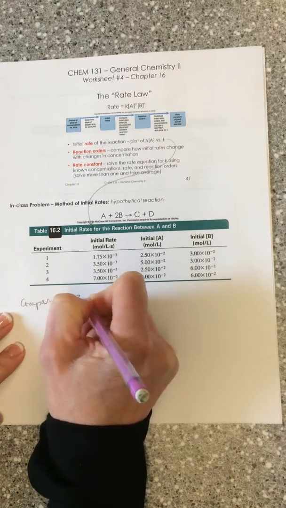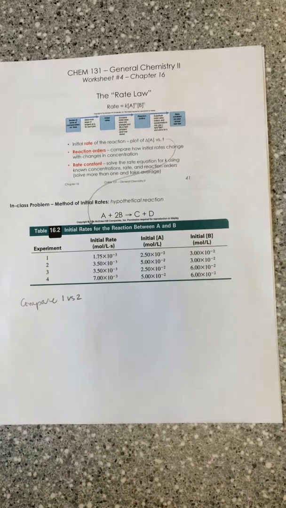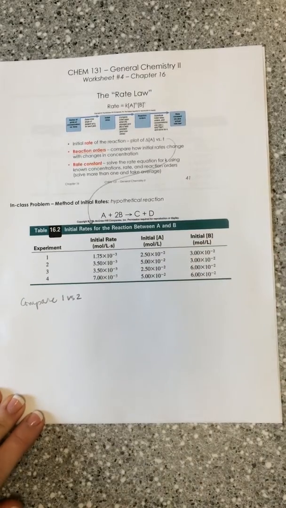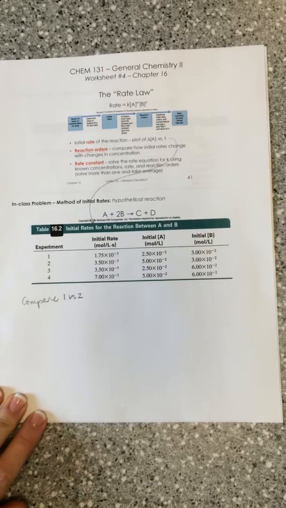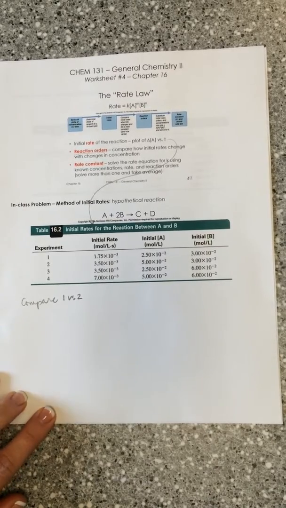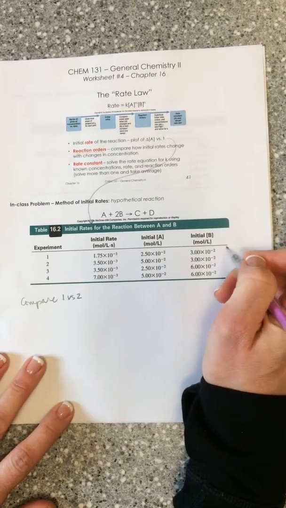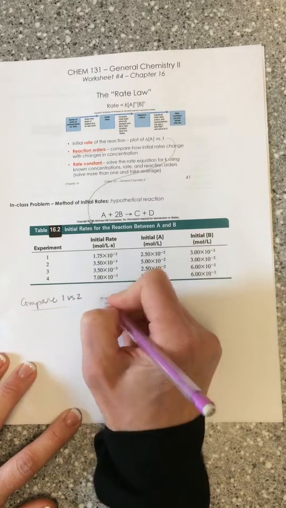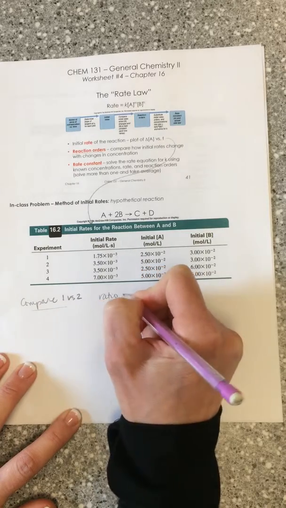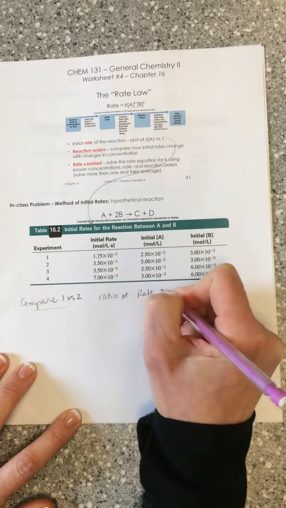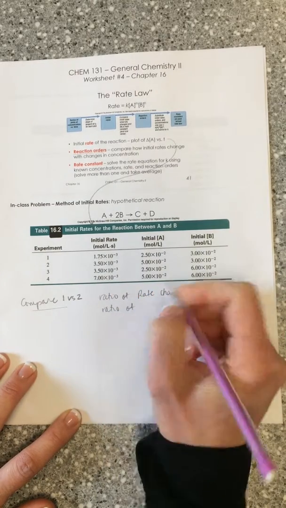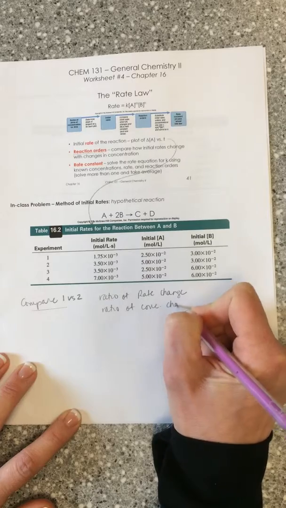reaction 1 versus 2, the lecture notes go into a lot more detail about what these values are. Since these values are pretty simple to do mathematically in our head, we're actually going to do that. If you need more detail, go back and look at the lecture notes for the calculations. But let's walk through this in our head. In comparing 1 versus 2, we have to ask what's the ratio of the rate change, and compare that to the ratio of the concentration change.